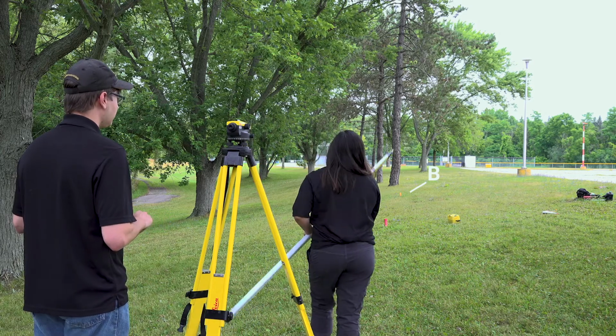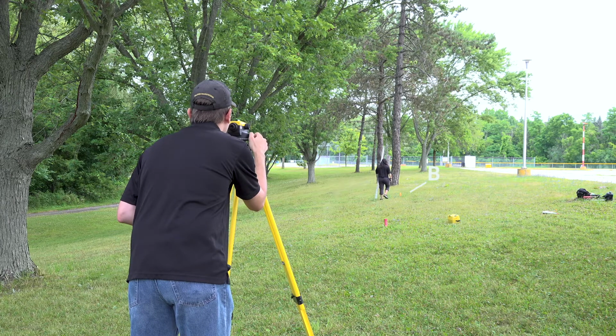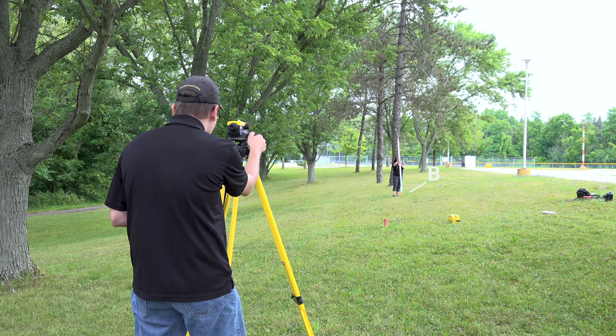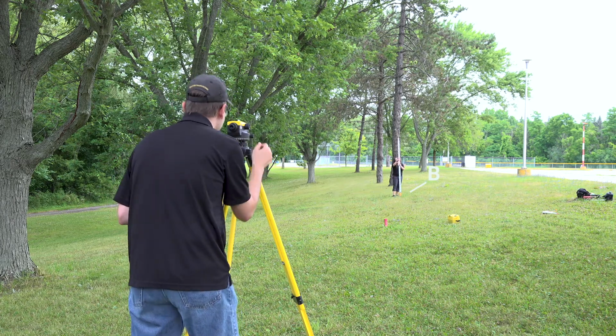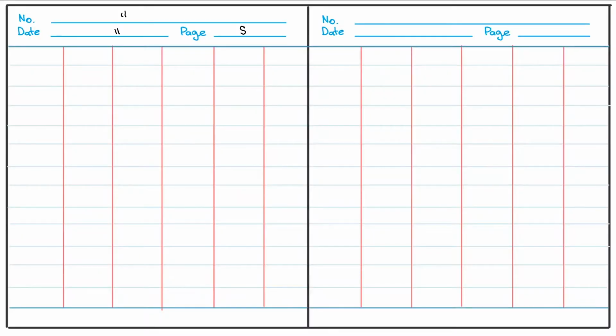The rod person then goes to point B, and the rod is sighted by the level, which is still located at point A. This is reading B2. With the 4 readings and the total distance between point A and B known, the line of sight error in the level can be calculated using the equation.